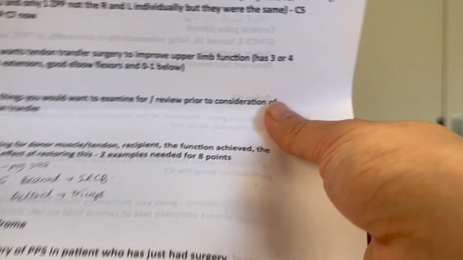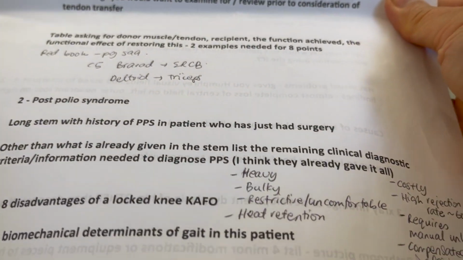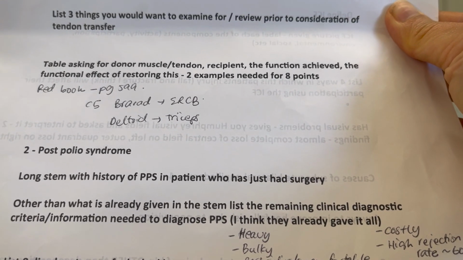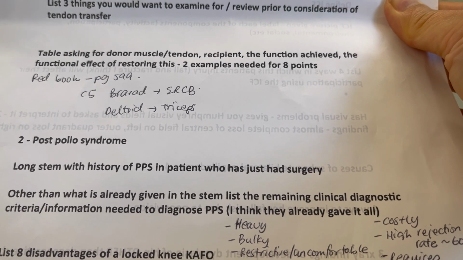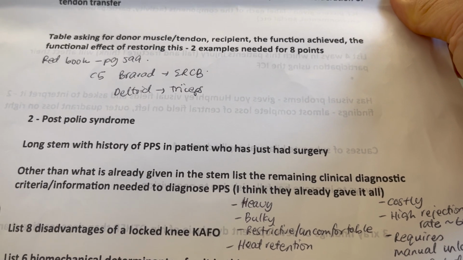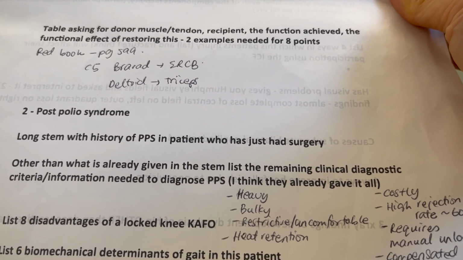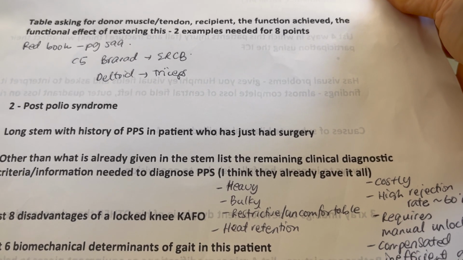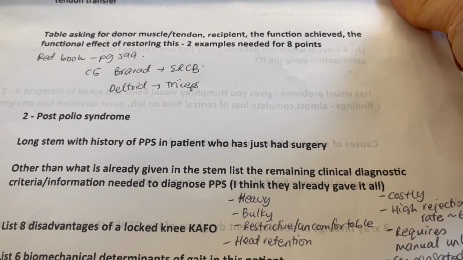Yeah. All right, next question is about post-polio syndrome. Apparently, there's a long stem with history of post-polio syndrome in a patient who has just had surgery. Other than that, what is already given in the stem, list the remaining clinical diagnostic criteria or information needed to diagnose PPS, and they think they've already given it all. So given that I don't have a stem, it's hard for me to answer the question.